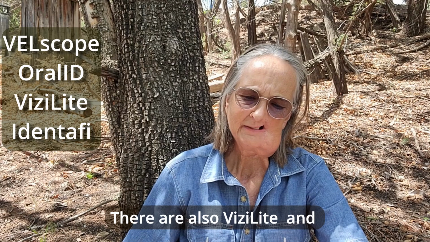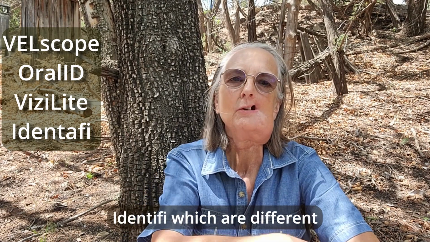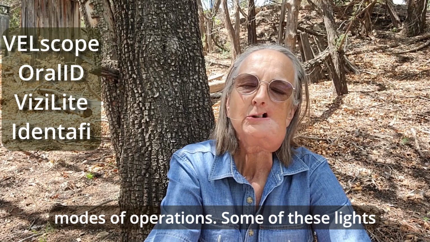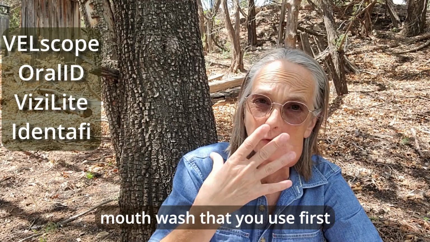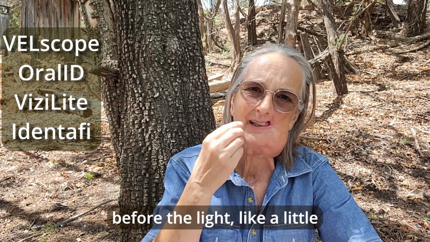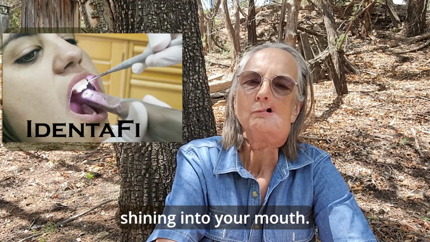There are also Visi-Light and Identify, which are different modes of operation. Some of these lights use a sort of fluorescent mouthwash that you use first before the light. Imagine a flashlight shining into your mouth.